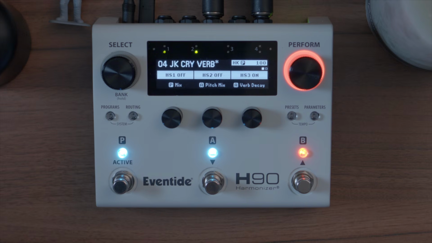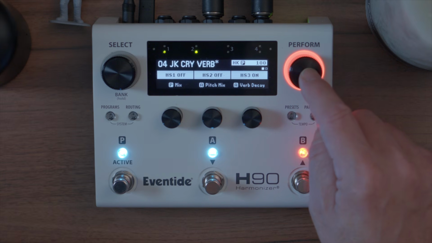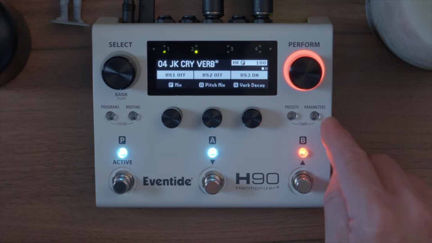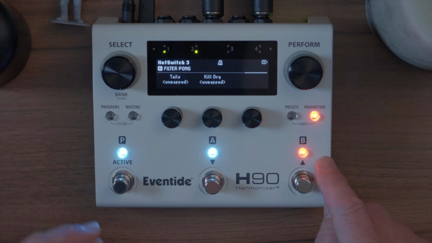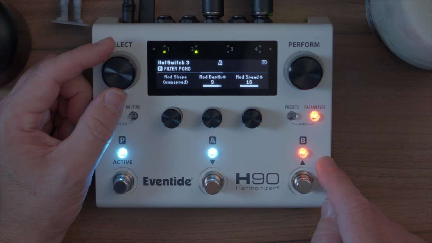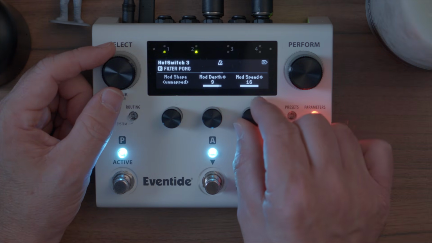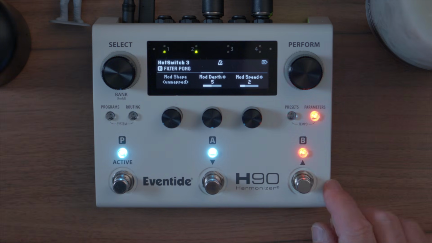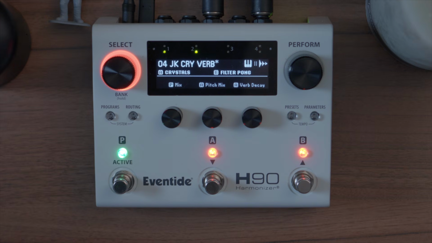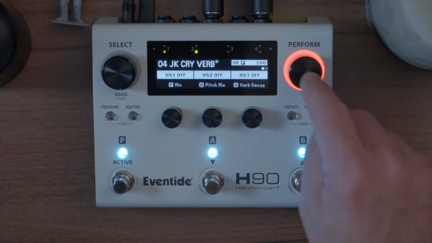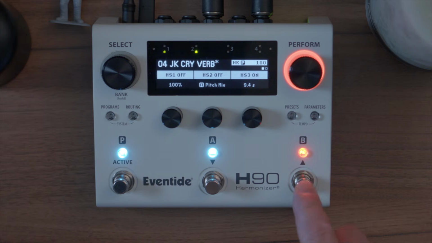Okay, quite nice, apart from the excessively quick modulation on the filter. So maybe we'll just go and change that, because that takes away from what is quite a nice effect. So if we go parameters, hold B, and then go to the modulation, maybe speed and depth, something like that I think sounds better. Okay, so as soon as we get out of perform mode, we're back to our standard. So we then press perform, we get to this screen, hot switch 3.